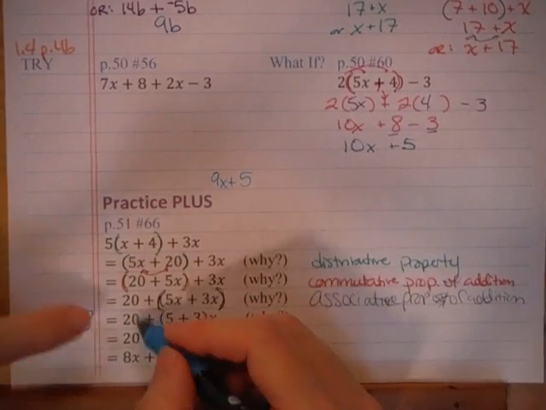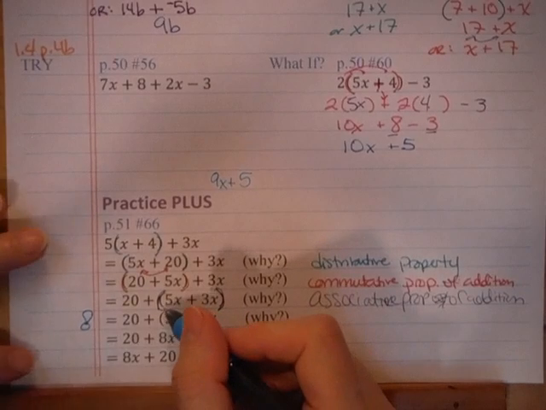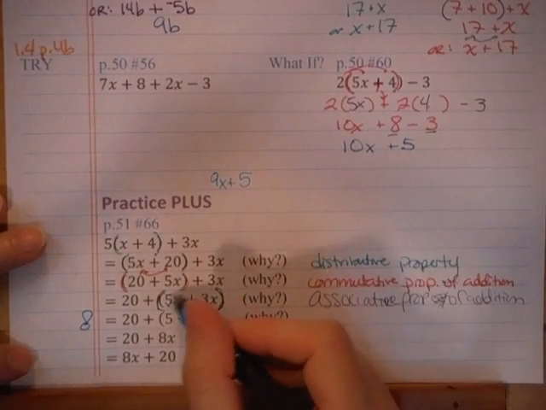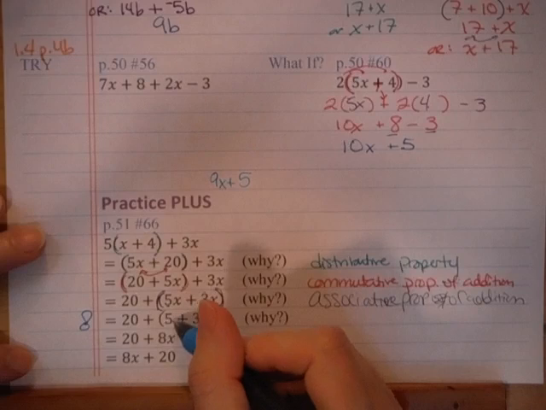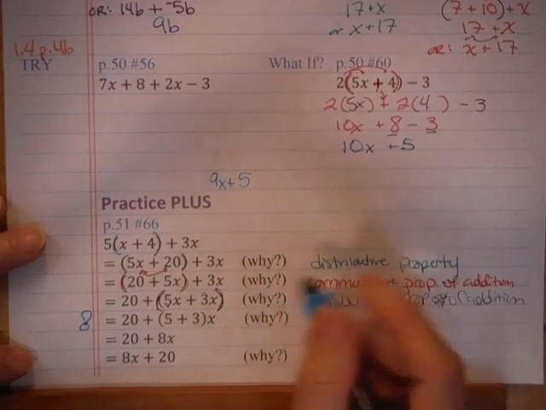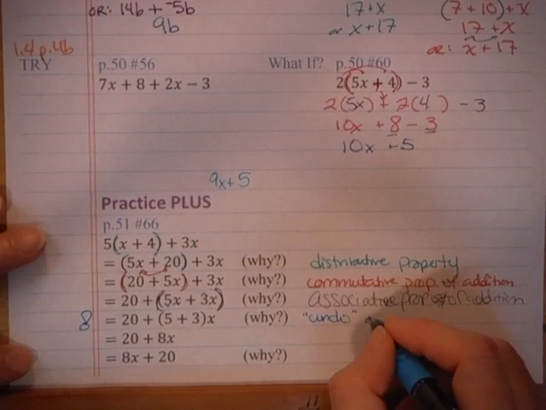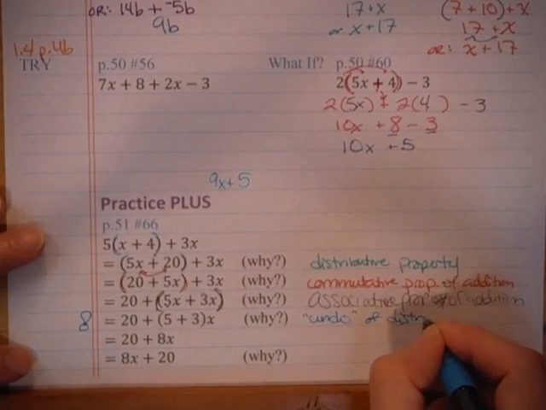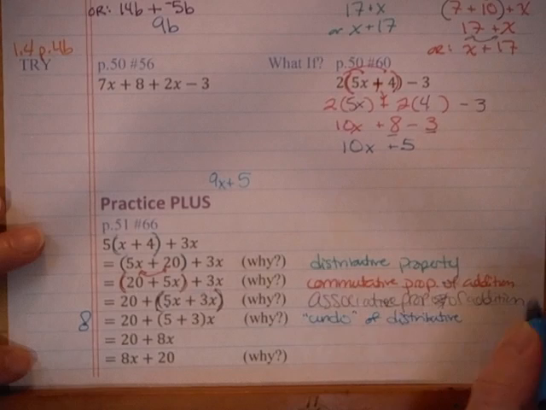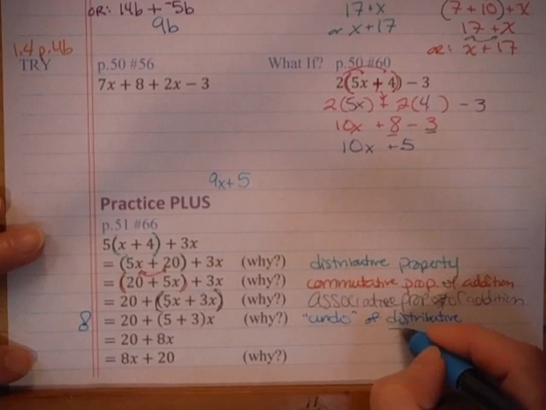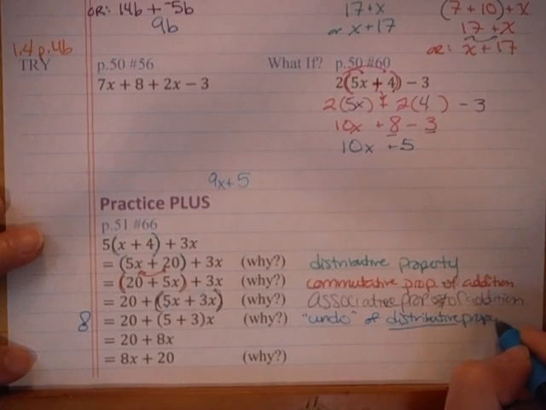What happened here is the 20 stays the same. Pardon me, a little yawn there. And you started with 5x plus 3x inside the parentheses. The next step shows that x outside the parentheses. It's like an undoing of the distributive property. And I believe when you do these in the book, they'll just list distributive property as the answer for this step.